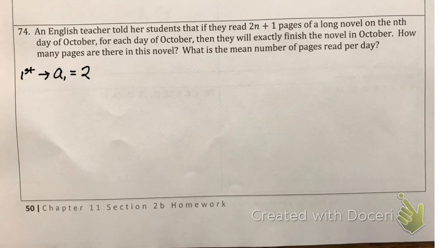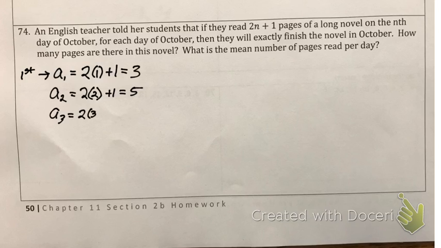So we're going to do 2 times 1 plus 1, which is 2 plus 1, which is 3. The second day of October, I am now going to put a 2 in for that n. So we'll have 2 times 2 plus 1, which equals 5. On the third day, we're going to do 2 times 3 plus 1, which is 6 plus 1, which is 7.